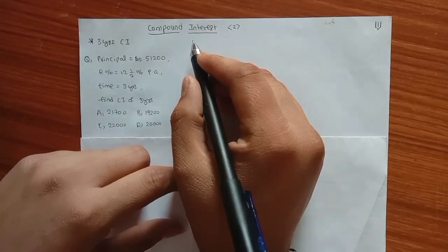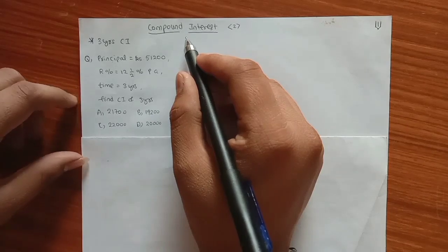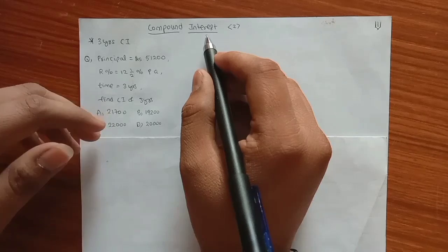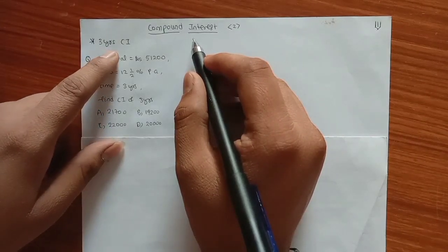In this video, we are going to see the second part of compound interest in the Aptitude series. In the previous video, we saw the first part of compound interest for 2 years. In this video, we are going to see the compound interest for 3 years.